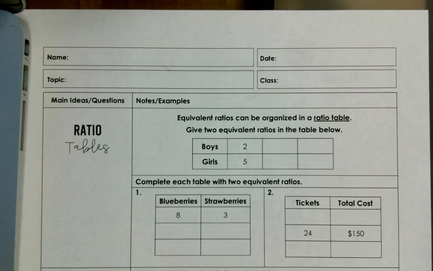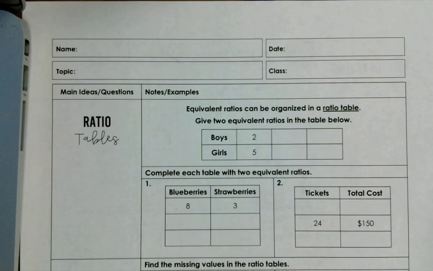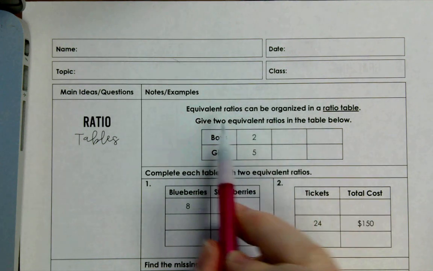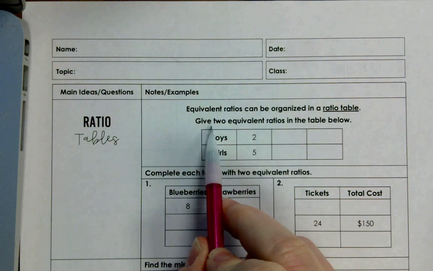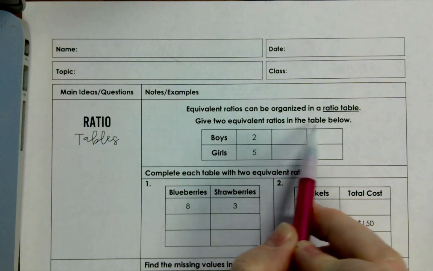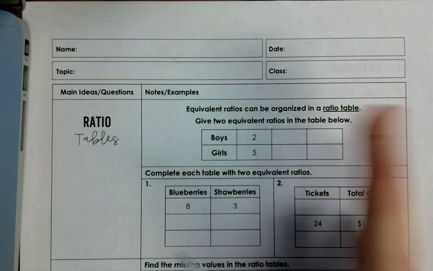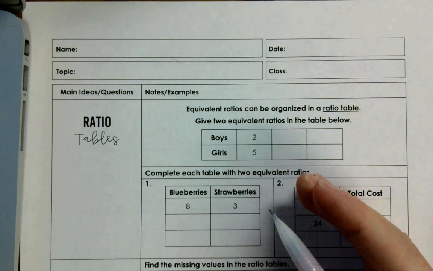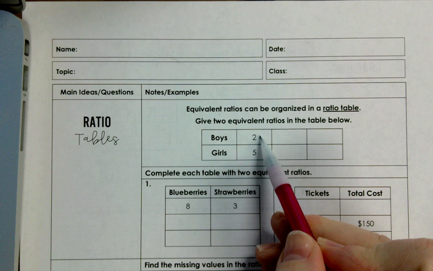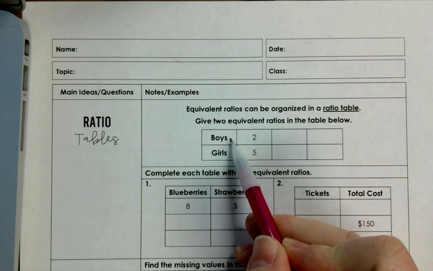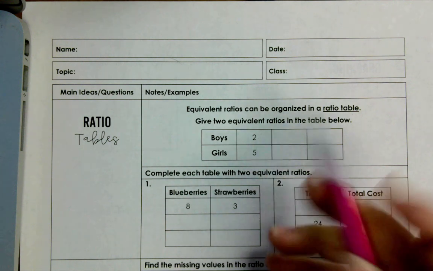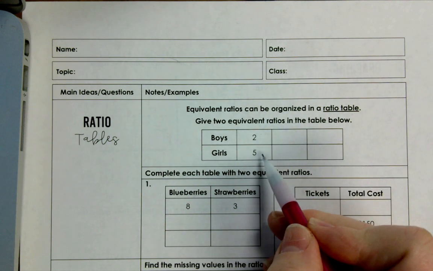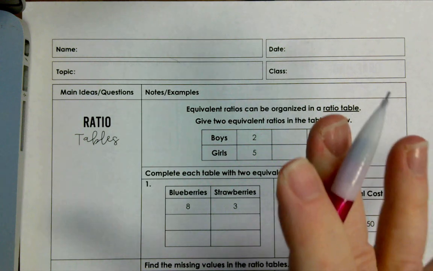All right. So ratio tables. We already figured out how to find equivalent ratios, and tables are similar to that. Equivalent ratios can be organized in a ratio table, and they want you to give two equivalent ratios in the table below. In this particular table, we're going to increase. We're not going to decrease because this ratio, 2 to 5, 2 boys to 5 girls, both numbers are prime. If you were treating it like a fraction, it's already in the simplest form.